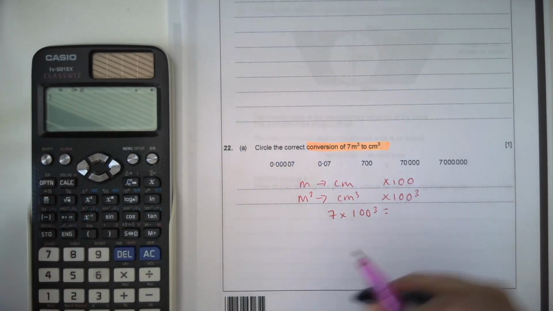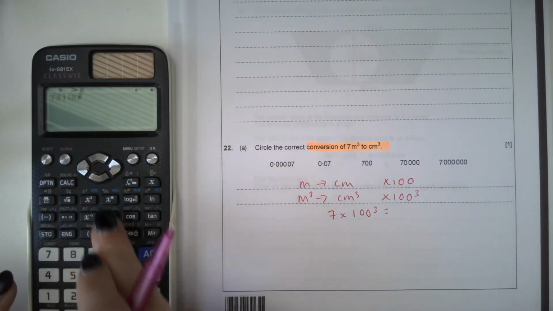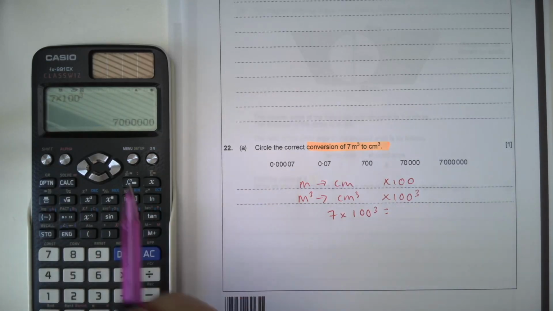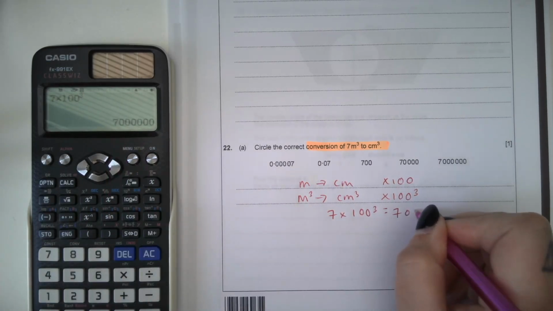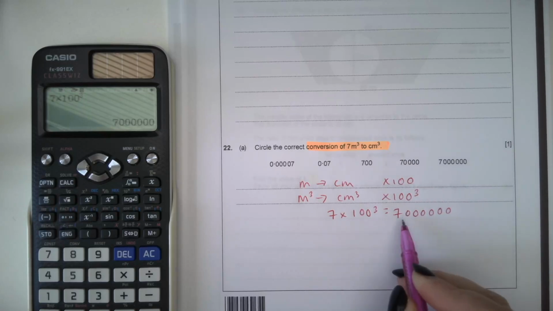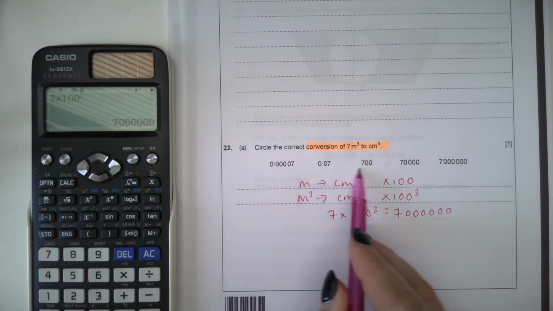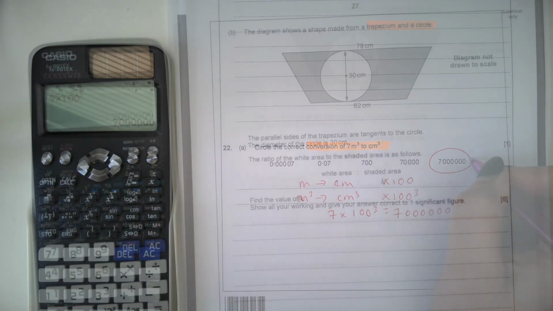So do that on your calculator. 7 times 100 cubed, which is 7,000,000. So that's 7 million. So make sure we're doing the correct one.